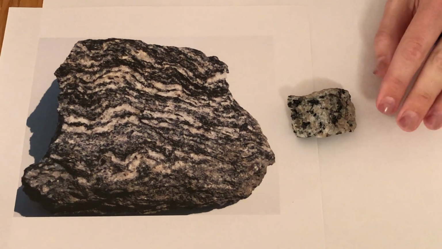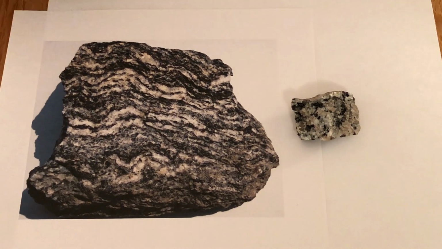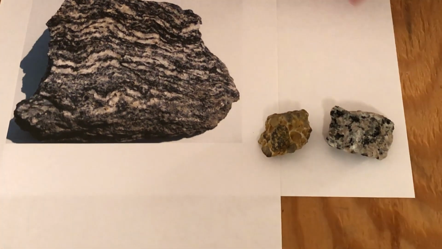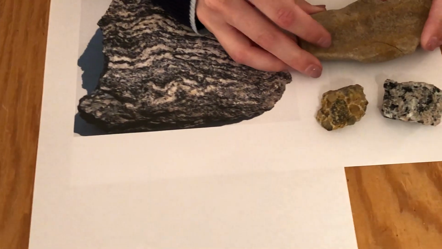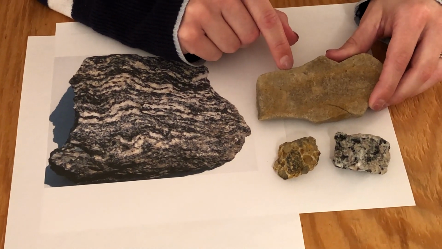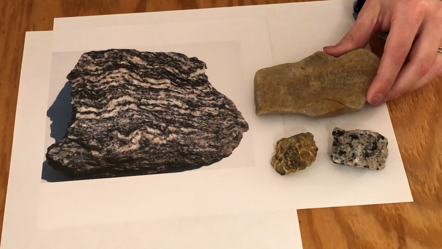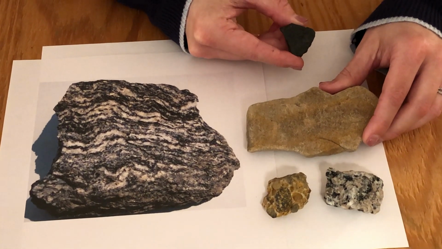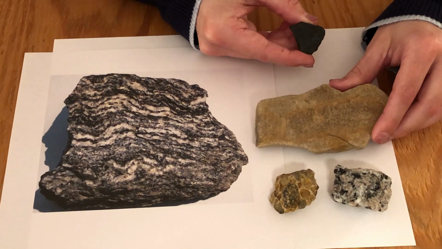So again, there are three ways that we can organize texture. We can organize texture by grain size. Here we have fine or coarse-grained rock. We can see the grains easily. Here we have an example of a fine-grained rock. The particles are so small, it's hard to tell one from another. Sometimes rocks have no visible grain. That means that they cooled so quickly that the crystals didn't have a chance to form at all.